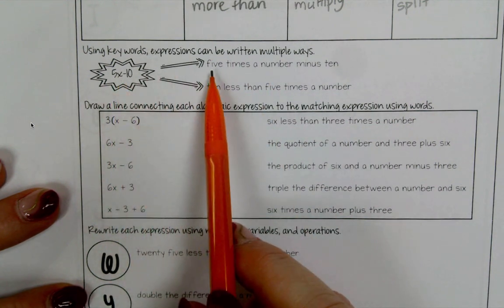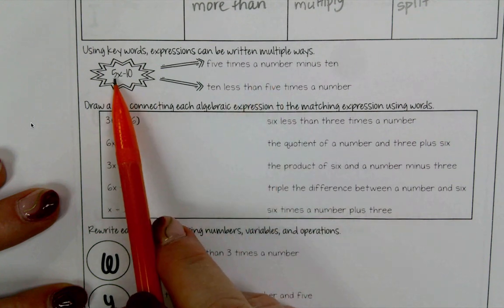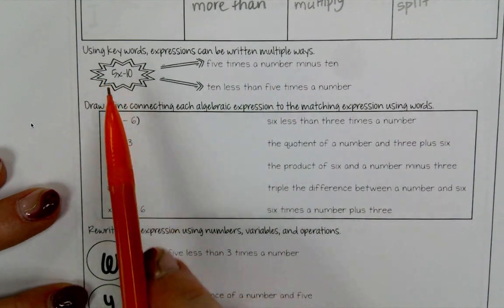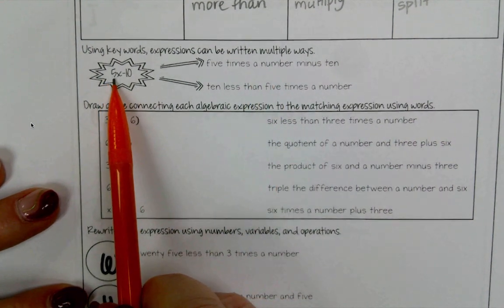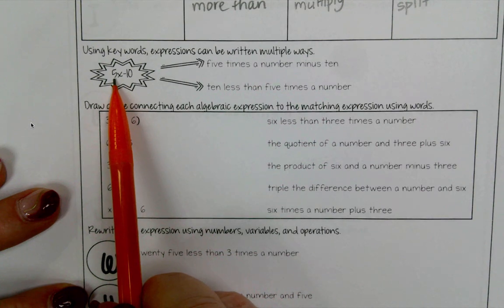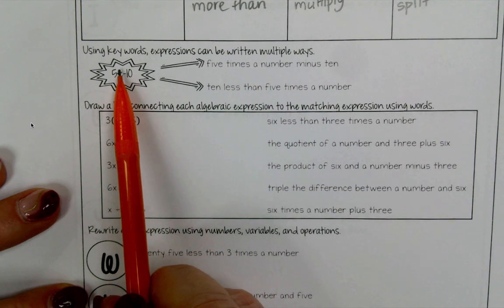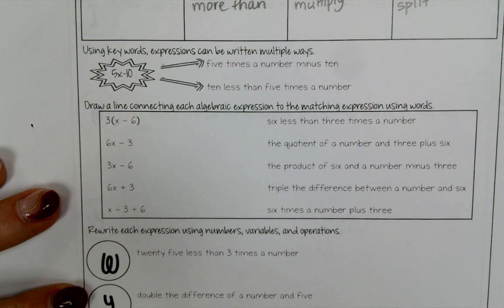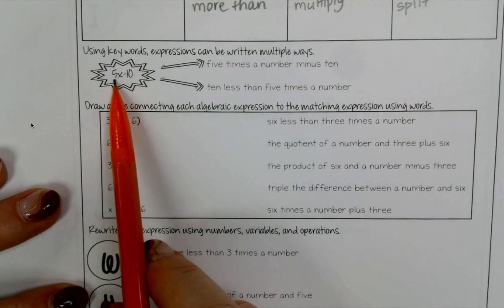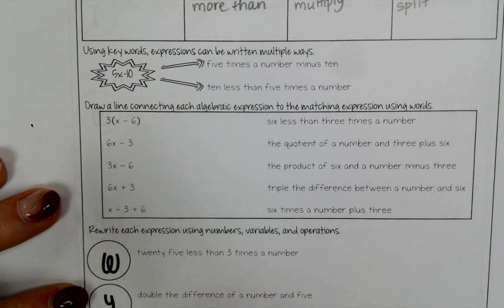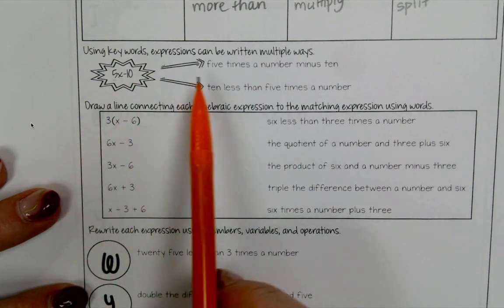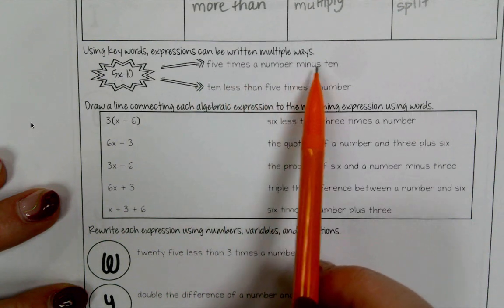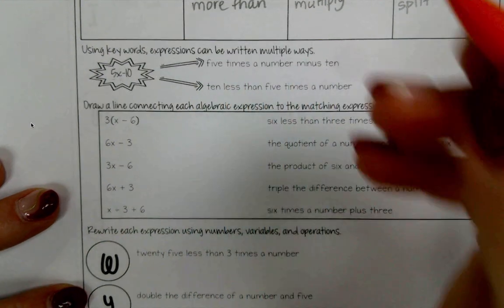You could say 5 times a number, because remember, whenever you see a number next to a variable or a number next to a parentheses with no operation, that means you're going to multiply. So right here I have a coefficient and my variable stuck together with no operation means multiply. So 5 times a number minus 10. So we could say minus.